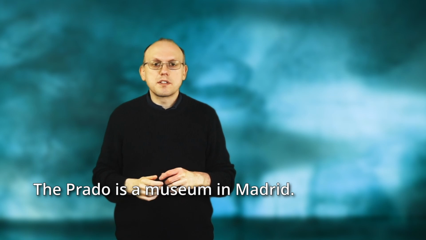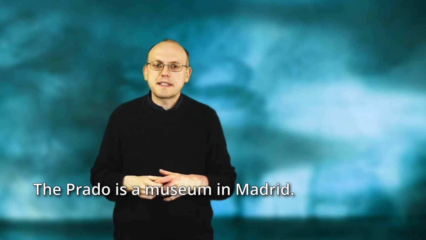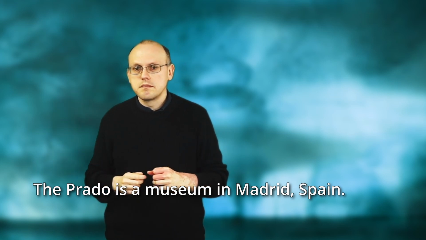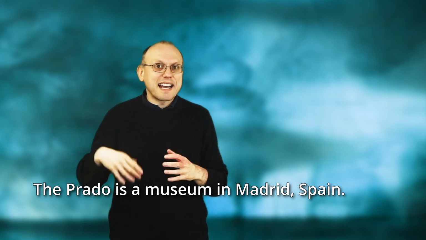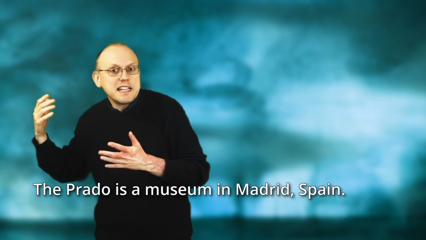Another example, a simple one. The Prado is a museum in Madrid. I could add some more information by saying the Prado is a museum in Madrid, comma, Spain. By saying the Prado is a museum in Madrid, comma, Spain, I add additional information to say that Madrid is in Spain, but it does not really need to be there.